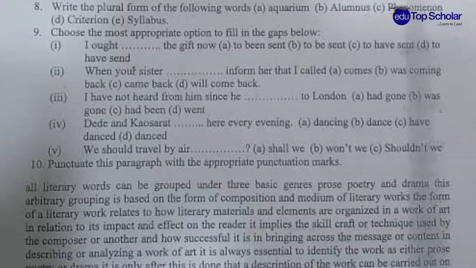Number 3, I have not heard from him since he dash to London. Since he went to London, not since he had gone to London, not since he was gone to London, not since he had been to London. So I have not heard from him since he went to London.